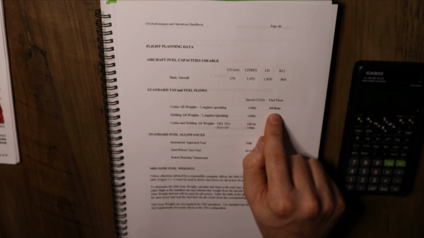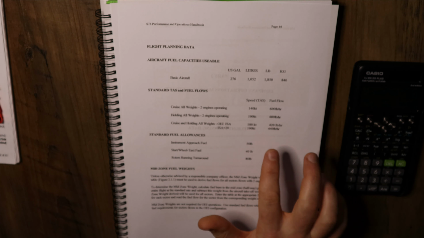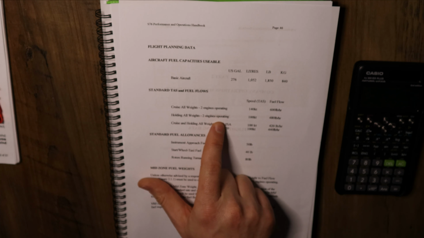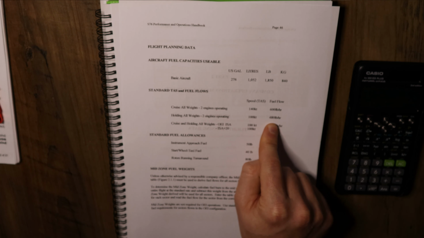We're not using this fuel flow to work out our leg fuel for the standard flight plan, only to work out the mid-zone fuel weight, which then allows us to figure out what the fuel flow is based on the chart on the other side of this page, which we'll get to in a minute. However, when we are looking at holding or single engine OEI operations, we are using the standard fuel flow from this page. So holding, all weights, 2 engines operating, 100 knots TAS, and 480 pounds per hour.